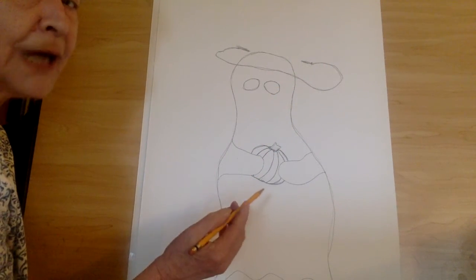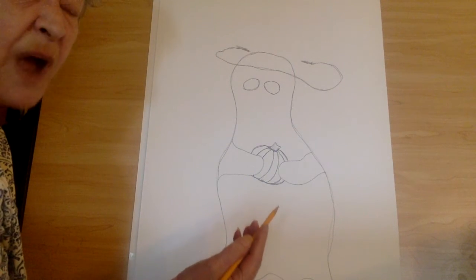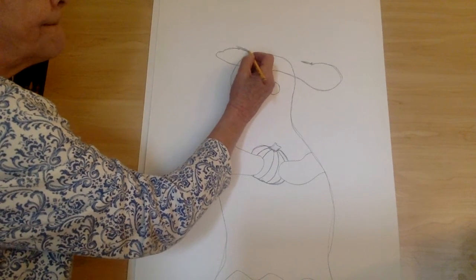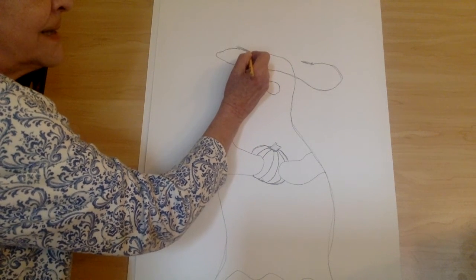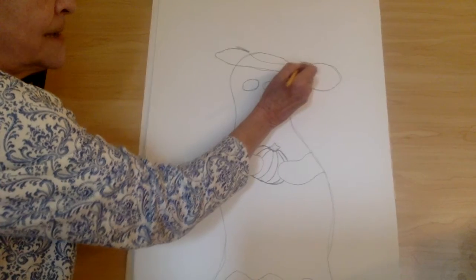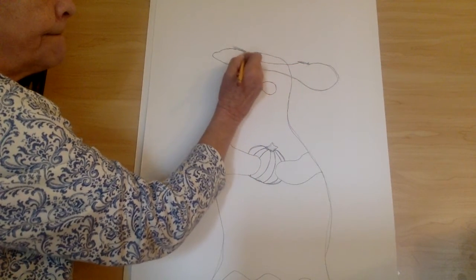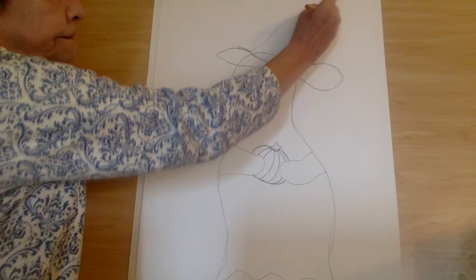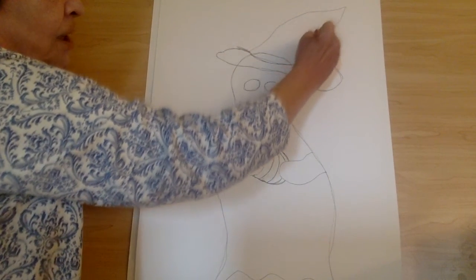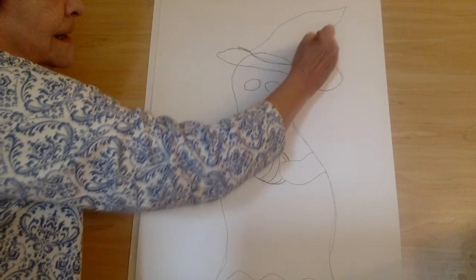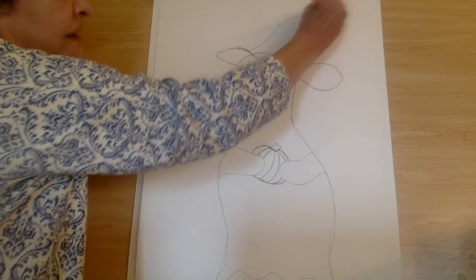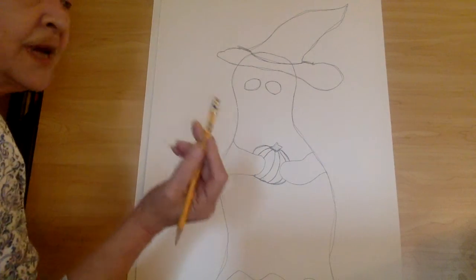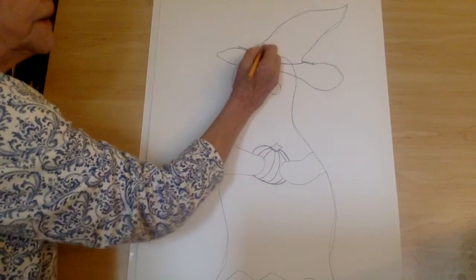And then, what does a witch's hat look like? Almost like a triangle, but it's not a perfect triangle. Let's see, that hat has to sit on the head, doesn't it? So there we go. And look, we have a witch's hat, and then we have to come along with our eraser.